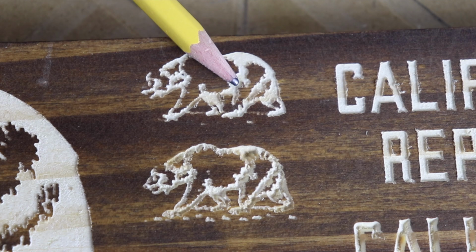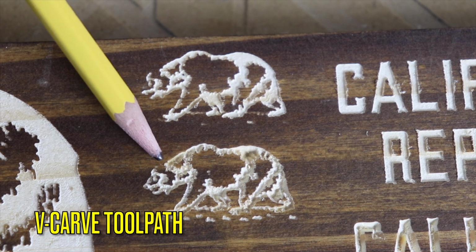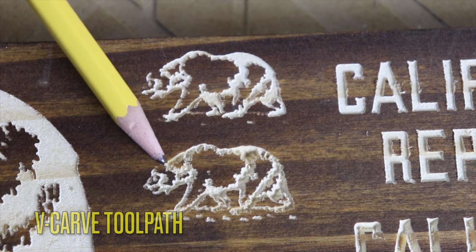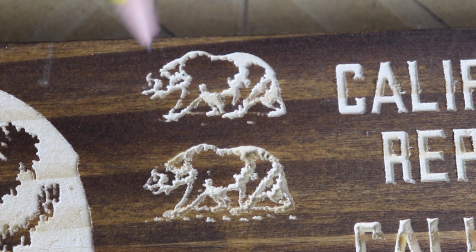Moving on to the V-bit, it did carve a little bit better as far as the grass goes in this area. But what I don't like is that it is deeper. It is a deeper carve.